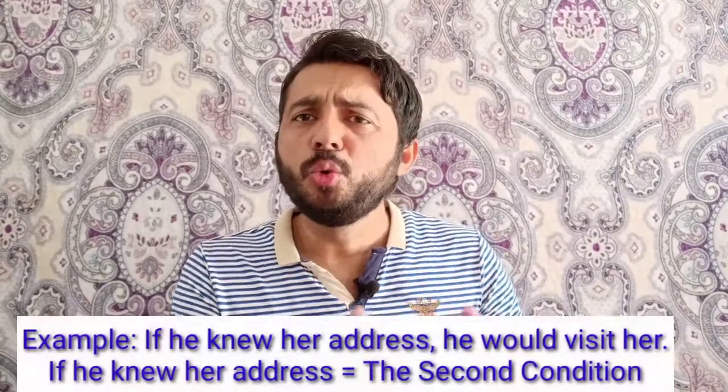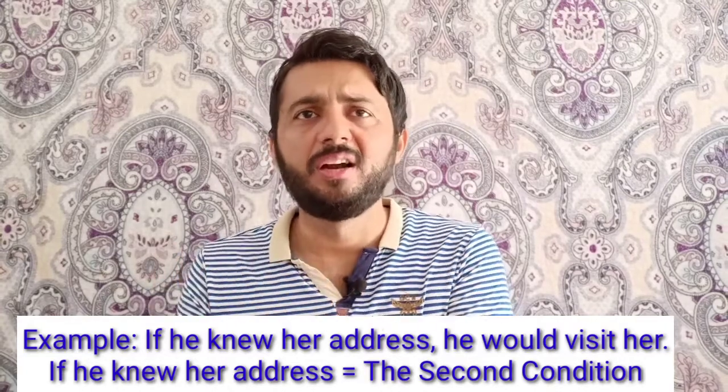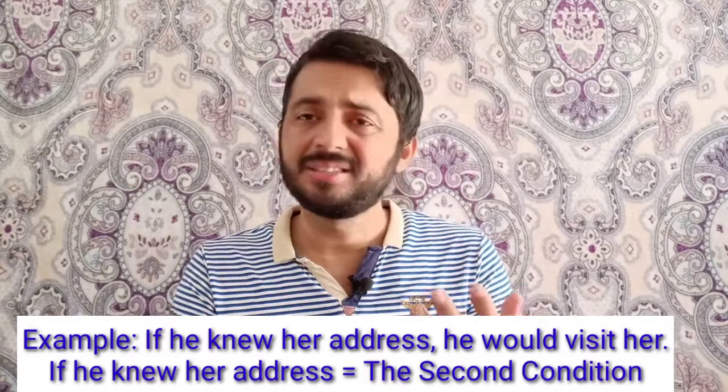Now the third example: if he knew her address, he would visit her. So this is the clause where you say if he knew her at the present, so he would visit her, and this is the main clause. I hope this is also clear to you.